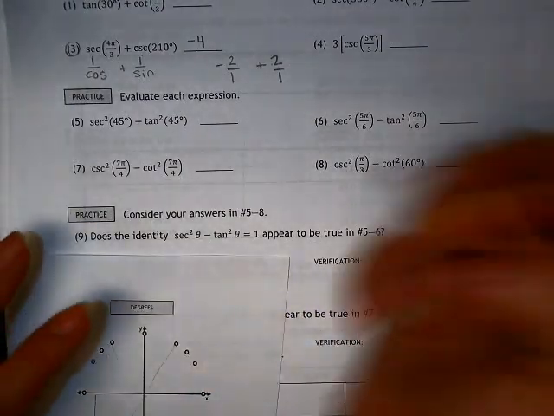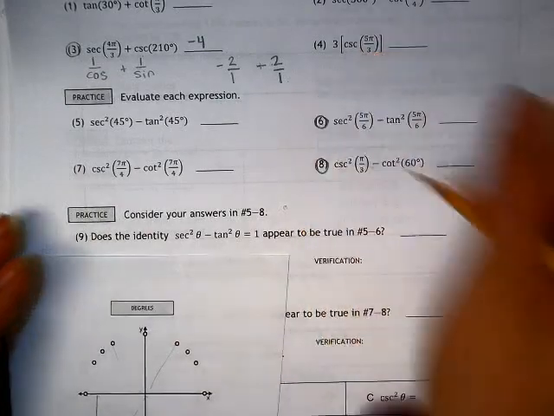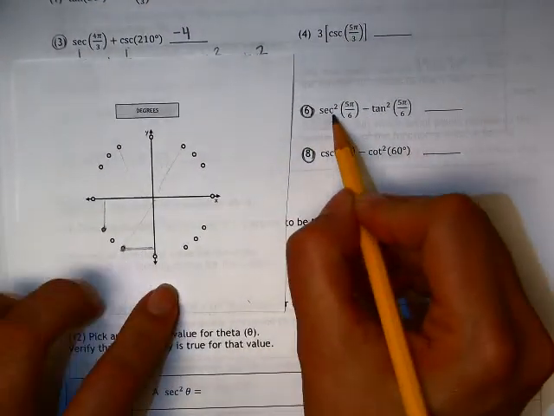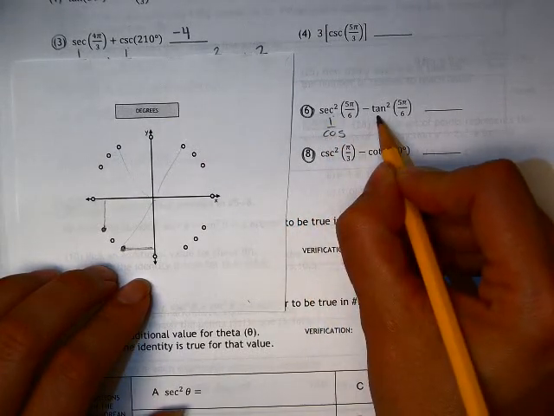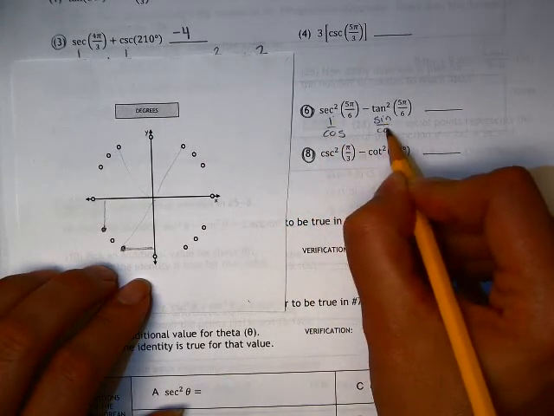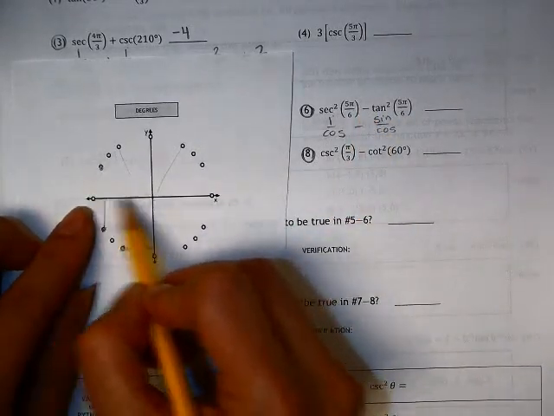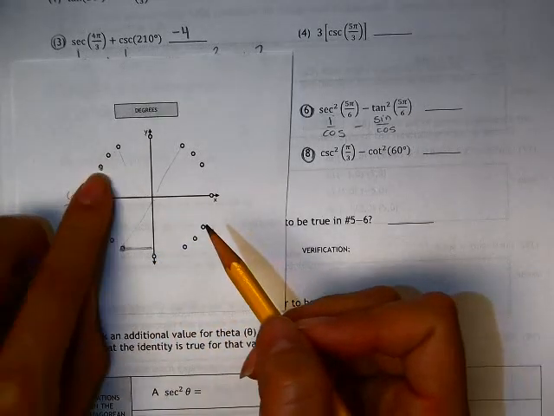Let's look at some of these guys down here. Let's look at one of these secant and tangent guys, and then we'll also look at the cosecant and cotangent guys. So for the secant squared, secant is 1 over the cos, and tangent is the sine over the cos. So 5/6 is right here. It's less than 6/6 because that's equal to just plain old pi.